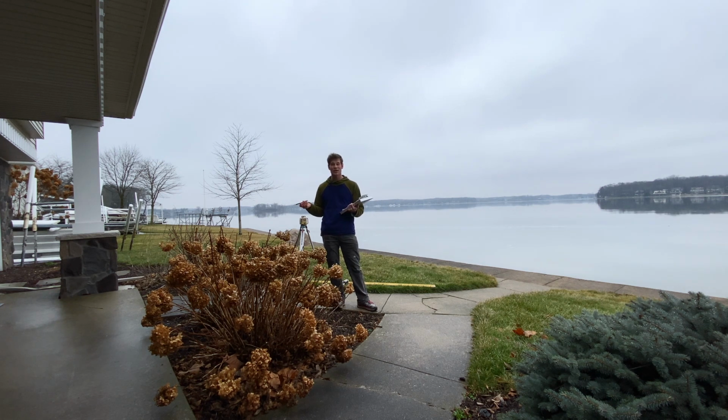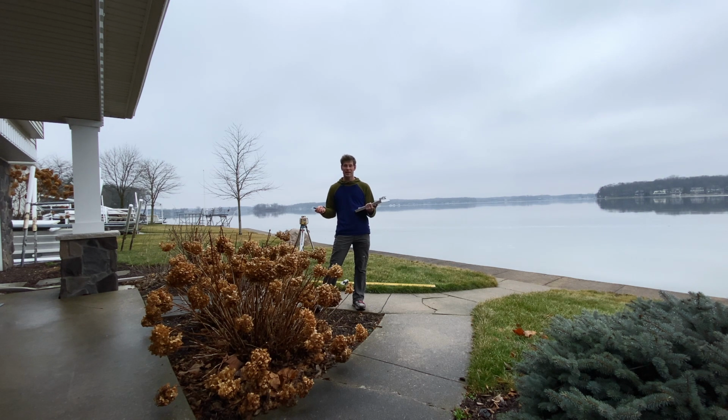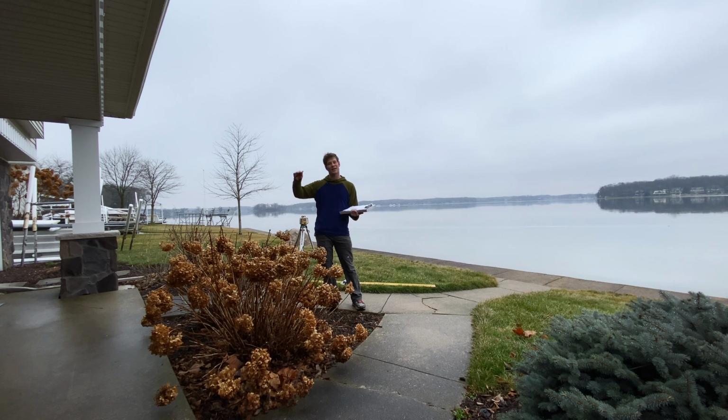So that's why you would want a transit. You'd want to figure out the existing grade of an area, or to determine the grade that you would want to put in the future. Think of it like a tape measure, but instead of going side to side, it goes up and down and measures grade over a large area.